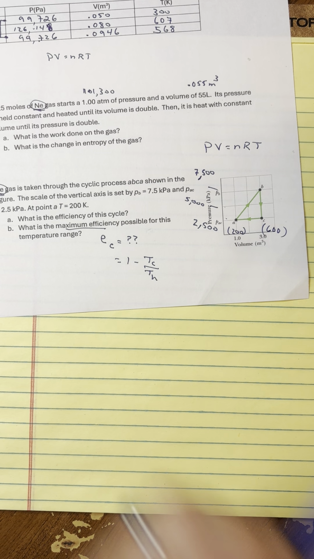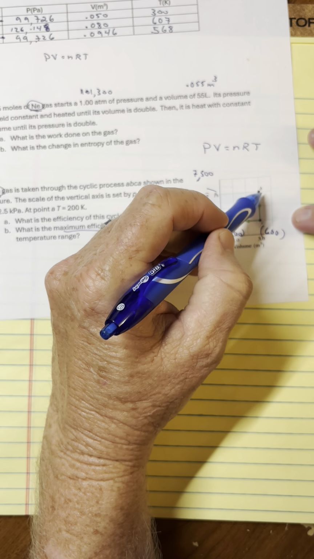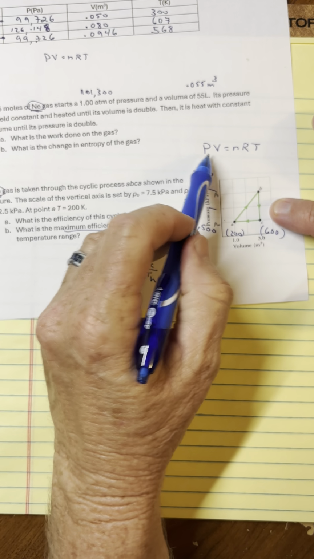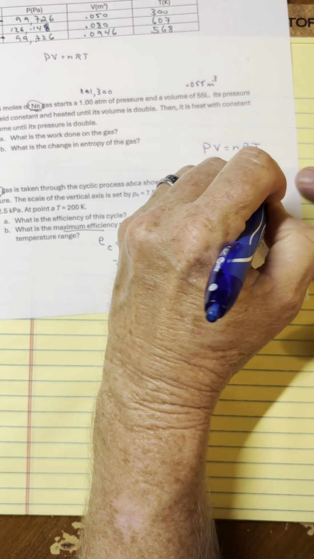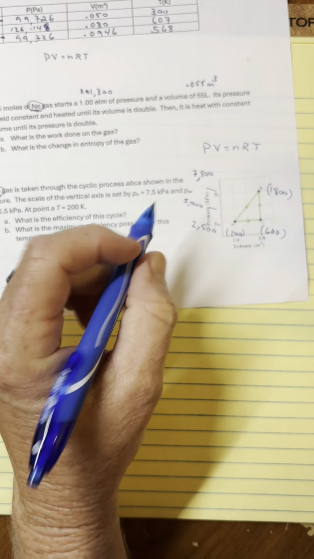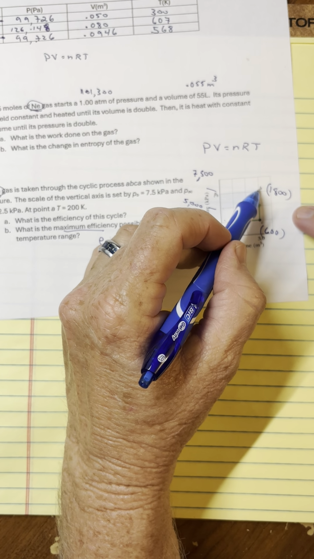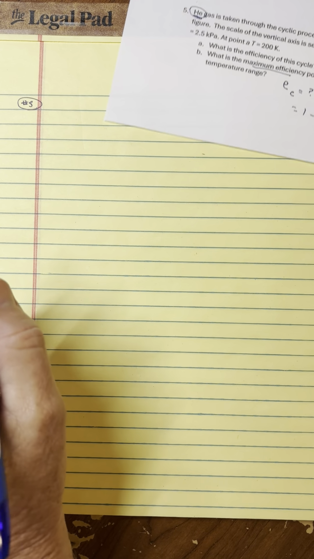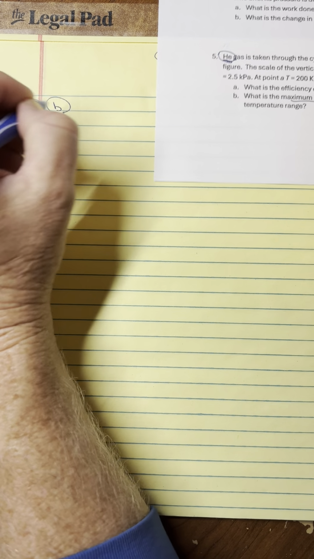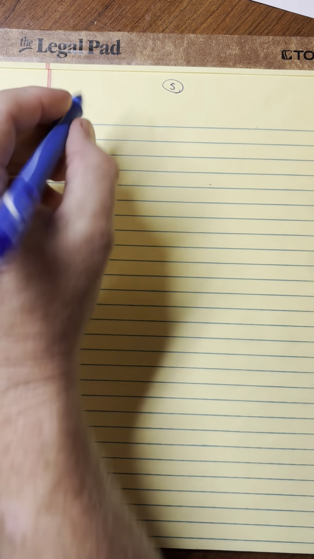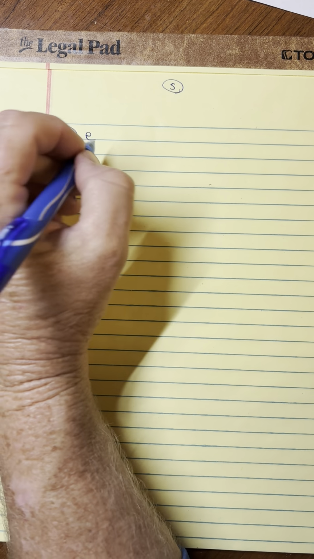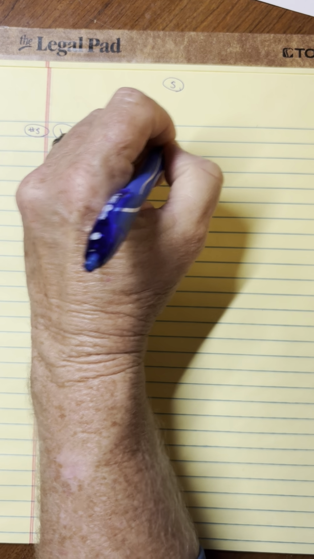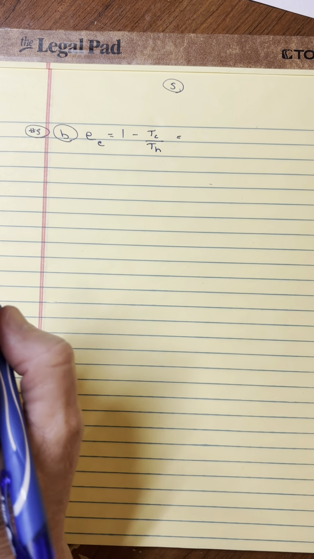And likewise, the B and C connection here, where the volume's held constant, but the pressure has tripled, the temperature has to triple. So this must be 1800. And so we're going from the high temperature of 1800 down to 600. But once I have all those temperatures, maybe I'll just do B first, because the Carnot cycle is based upon the temperatures here.